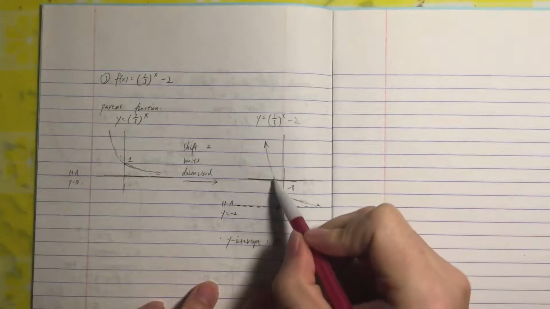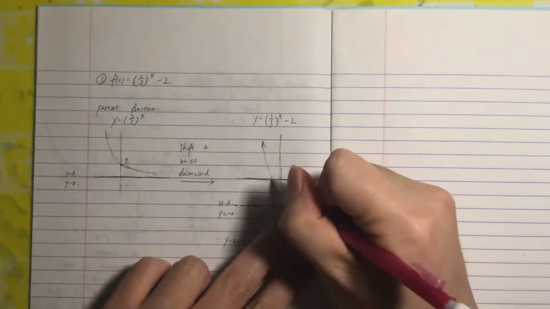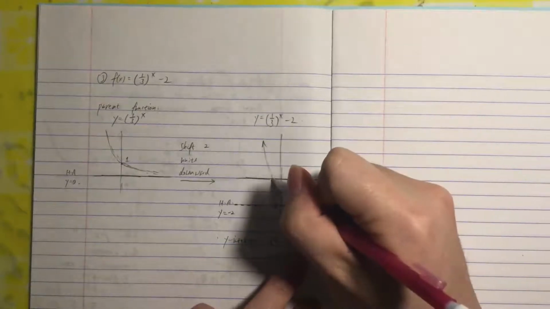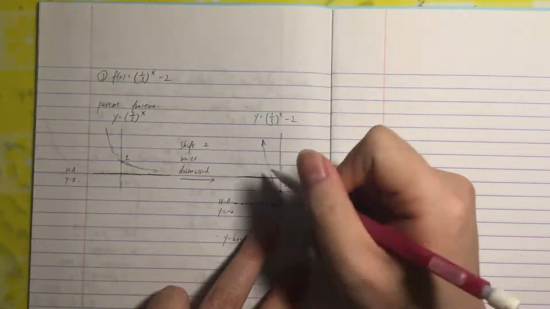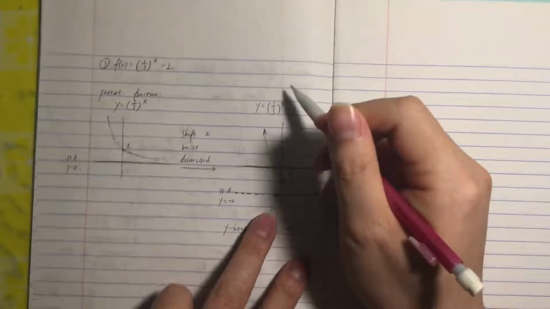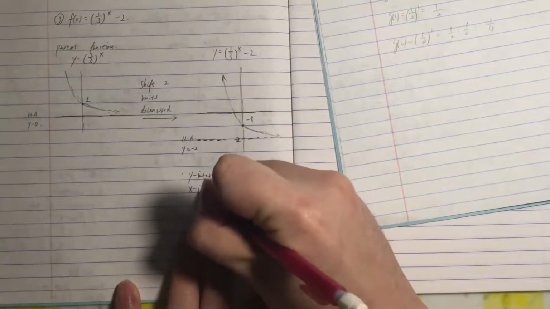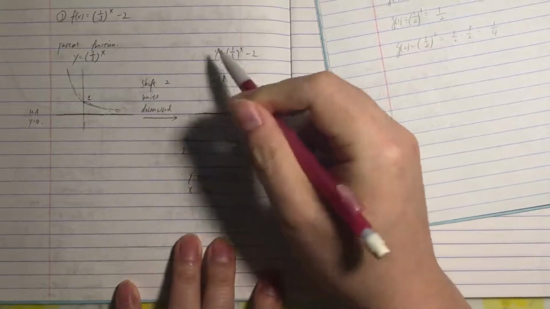There's an x-intercept here. What's an x-intercept? For the x-intercept, we set y equal to 0, then solve the equation for x. So here, set y equal to 0.